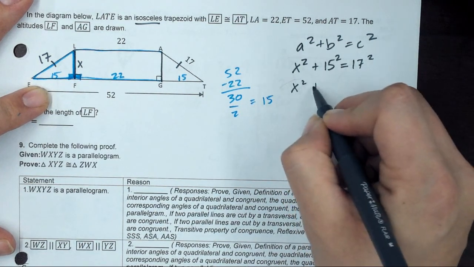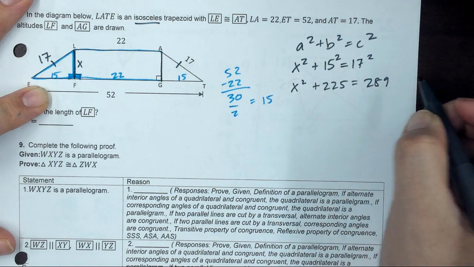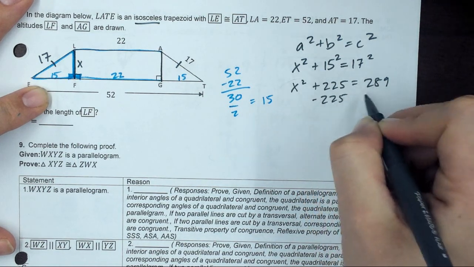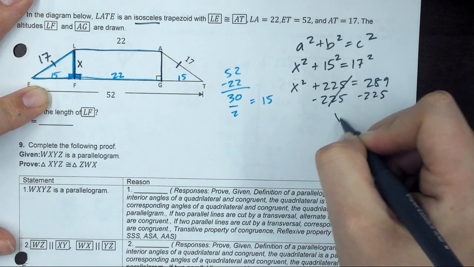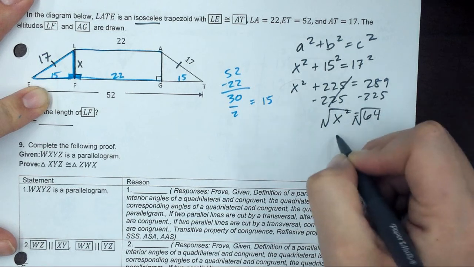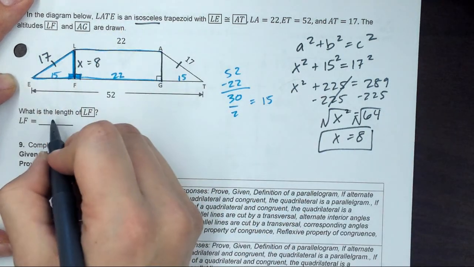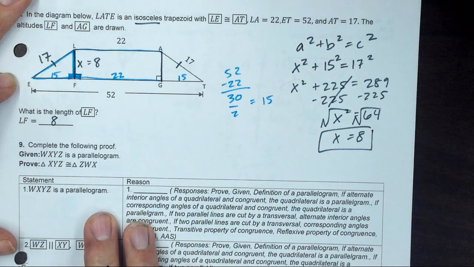So x squared plus 225 is equal to 289. I'm going to subtract 225 over, and that gives me 64. Take the square root, and x is equal to 8. So back in there, that is what they want. They want the altitude, they want LF. That's 8.